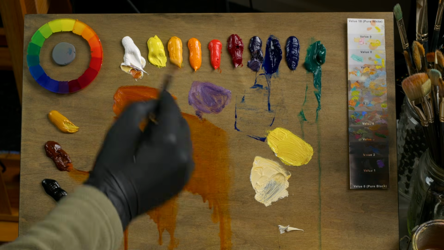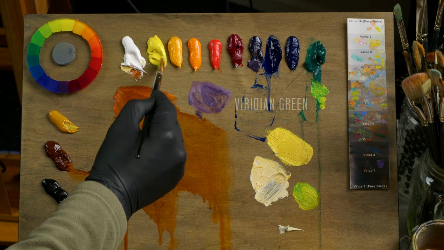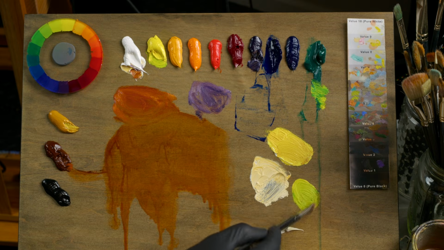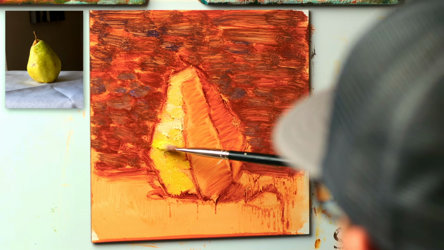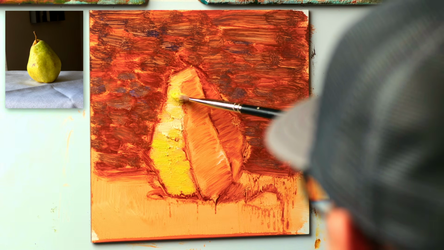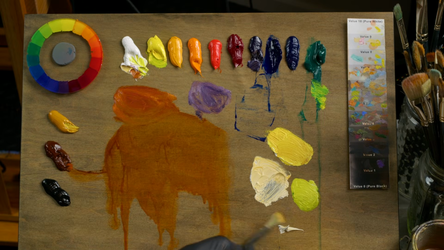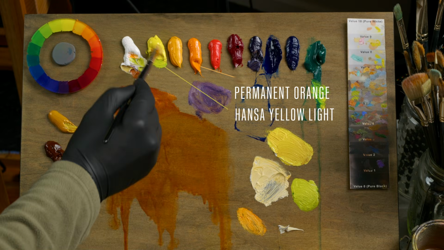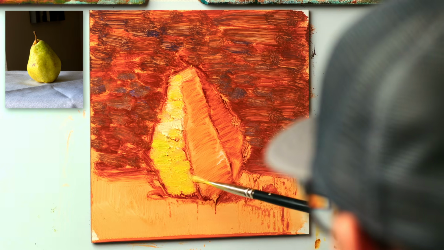All right, and so how to make it a little bit greener, I'm going to take some Hansa Yellow Light. That's Hansa Yellow Light and Viridian. And just a little touch of it makes it come a little bit greener. Maybe I want it to look a little bit more orange as it goes down towards the base. I'm just really responding to all these colors I see. So here's Hansa Yellow Light and some permanent orange. It's going to get a little bit darker and a little bit more orange.